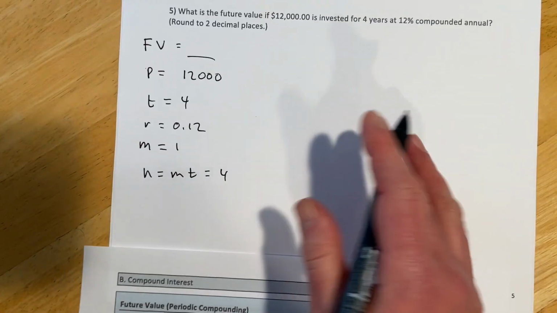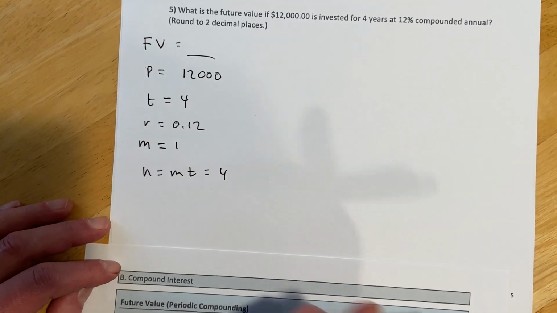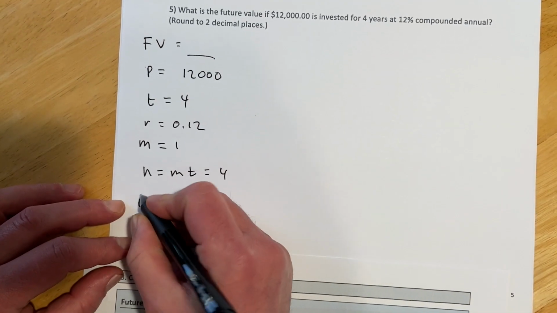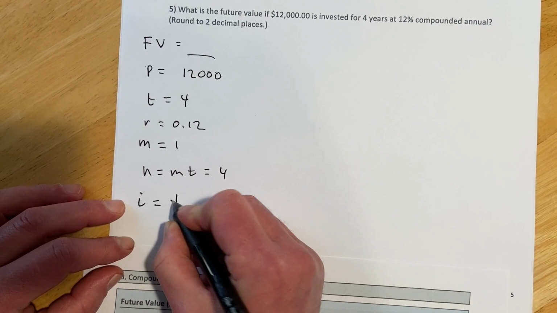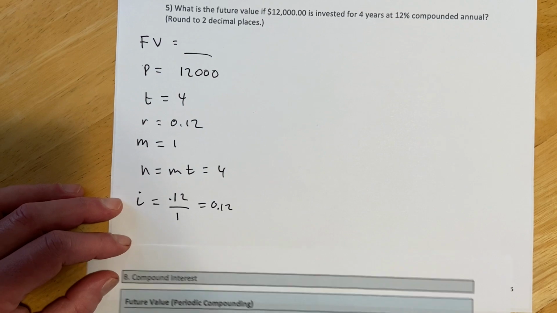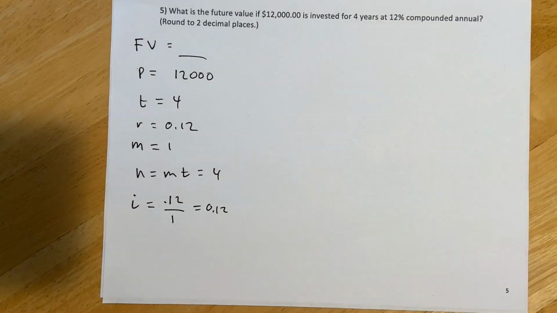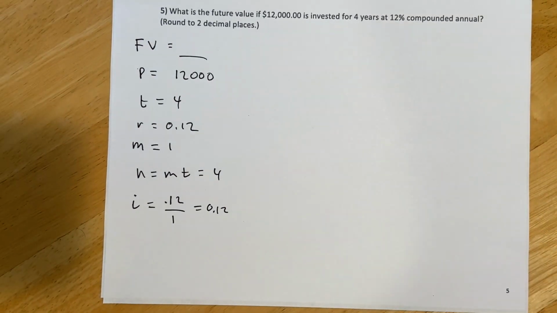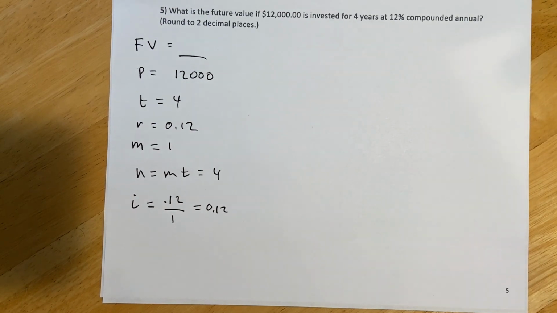Likewise, since the interest is only compounded once per year, when we go to find the little I, it's the rate over 1. So it's the exact same thing as the rate. That will do something different on the next example. Once we have all that, we just plug it into the formula.